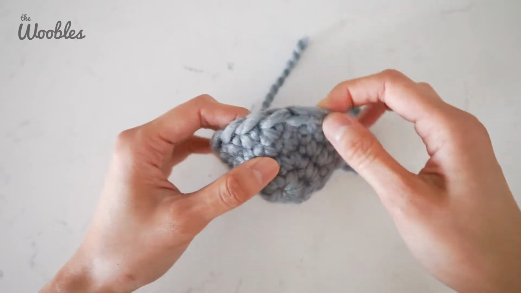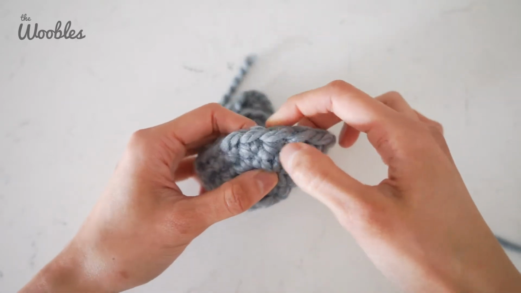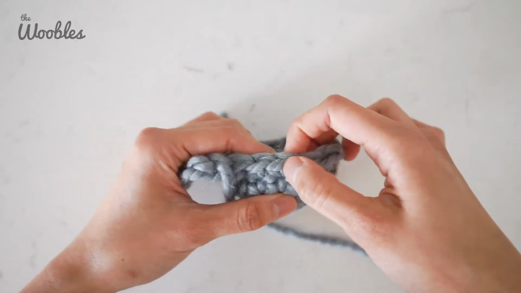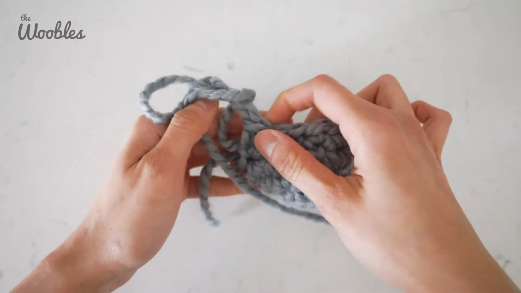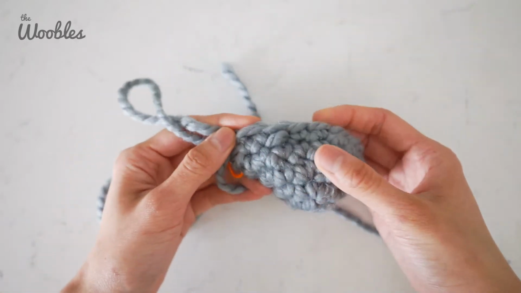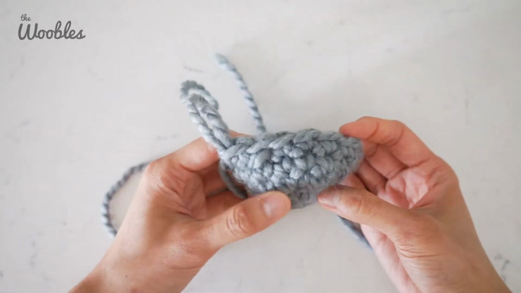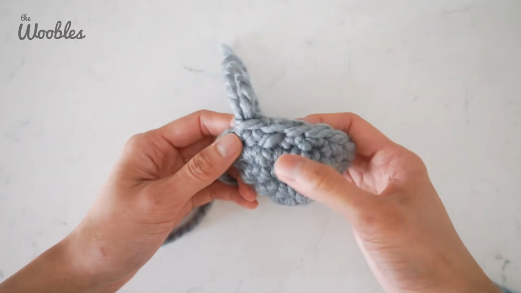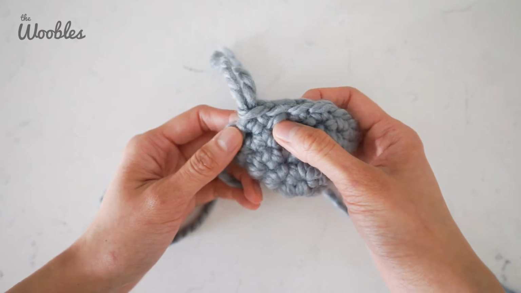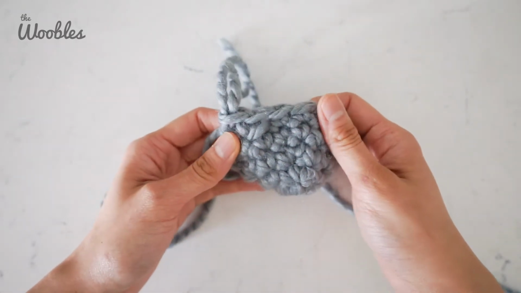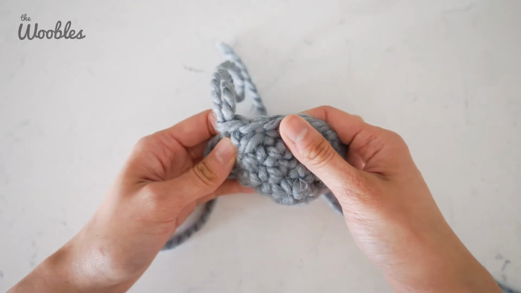1, 2, 3, 4, 5, 6, 7, 8, 9, 10, 11, 12, 13, 14, 15, 16, 17. So I've confirmed that yes, I indeed do have 17 stitches in this round, as I thought I might have since I was counting in my head as I was crocheting. I can therefore take out some stitches to try to find where it is that I accidentally dropped a stitch.